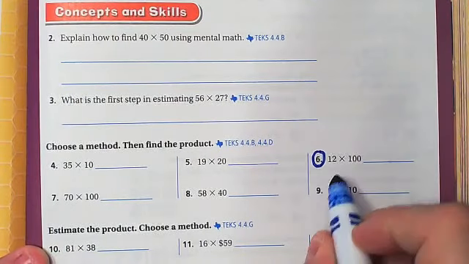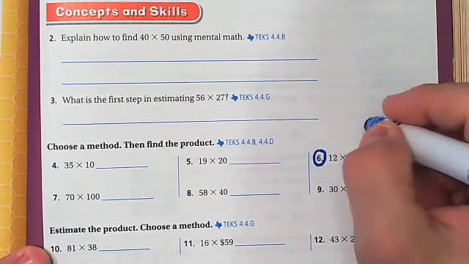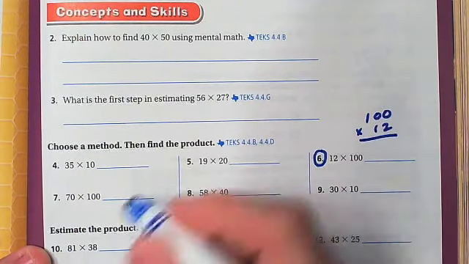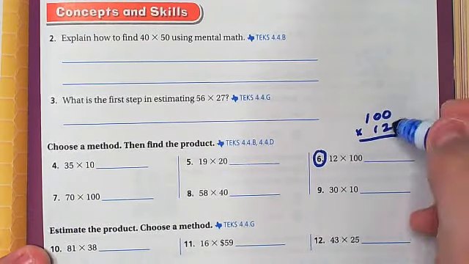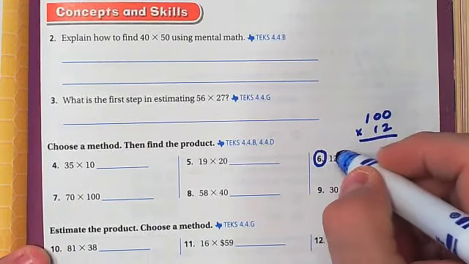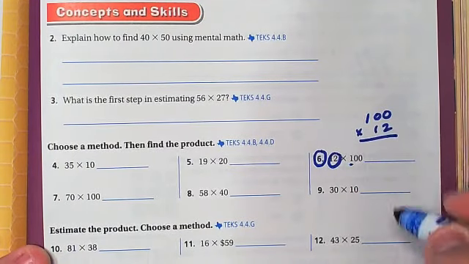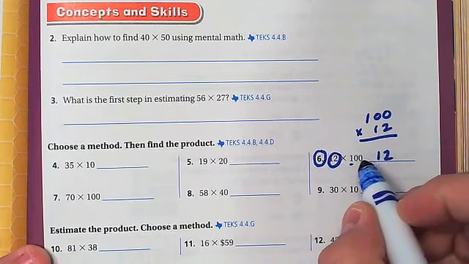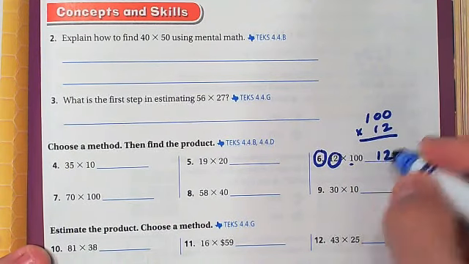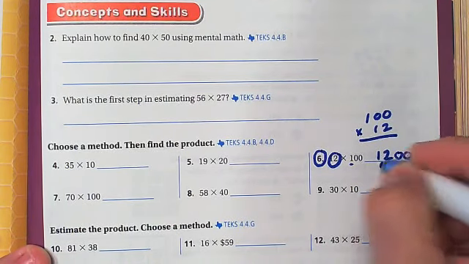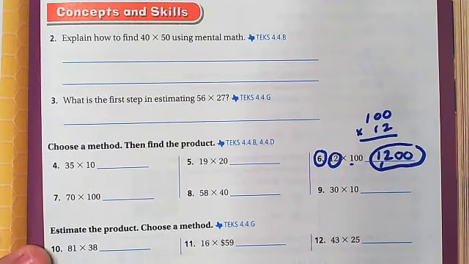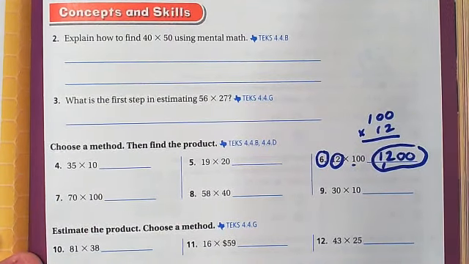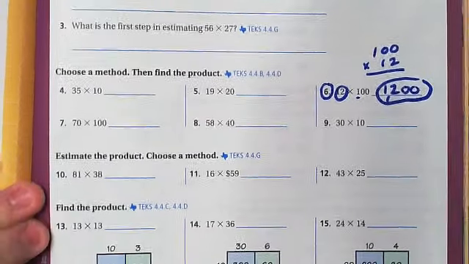I'll do number 6. So if you look at this, I could set this up like this, but it's asking you to do any way you want to. I would not do it like that. What I would do is I would see, okay, there's 12 and there's 1. 12 times 1 is 12. I see 2 zeros at the end of my number, so I can add 2 zeros to the end. Easy. Answer is 1200. So if you use these zeros to your advantage, these are pretty easy.